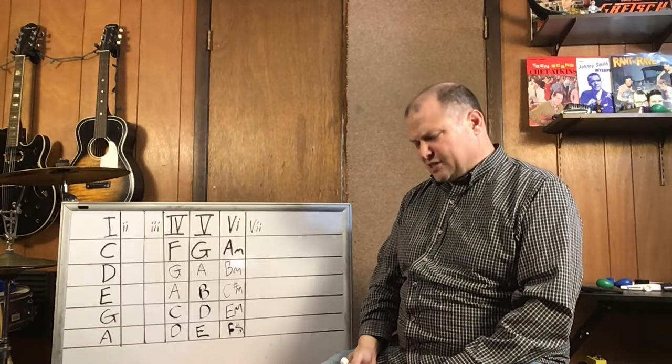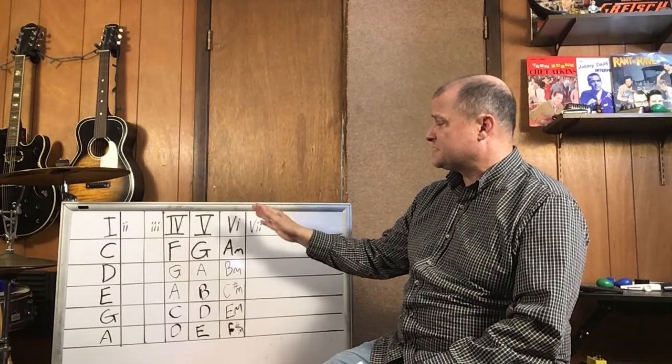A has 3 sharps, so you need to know your key signatures and stuff. That's another conversation. But just to transpose, as long as you know what the 1, 4, 5, 6 chords are, you're good at transposing. But let's say there's a weird chord.